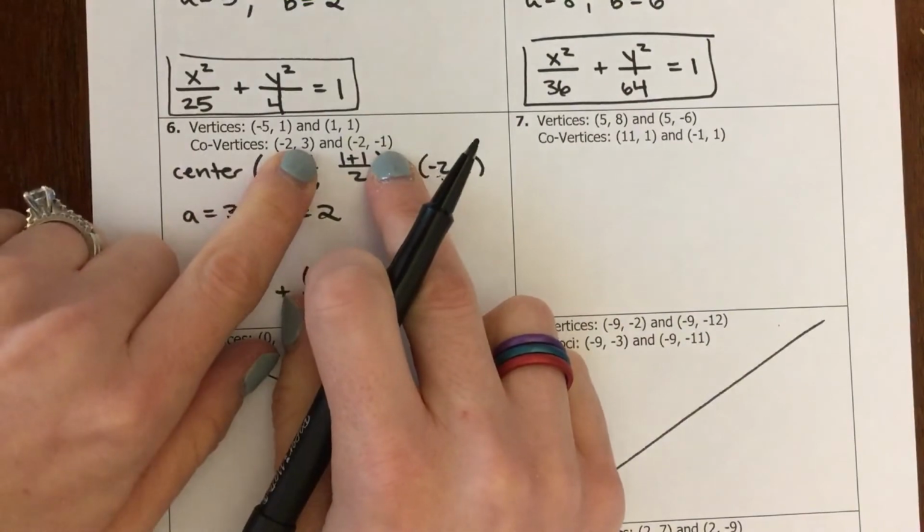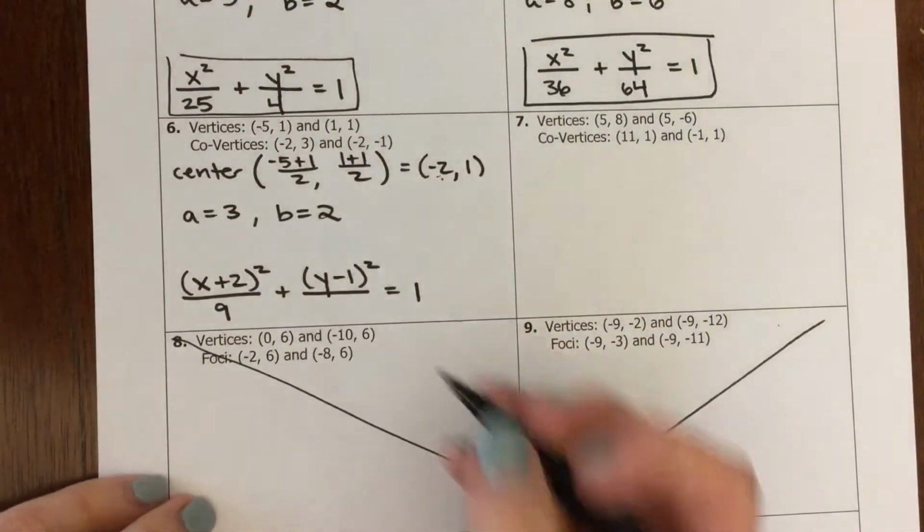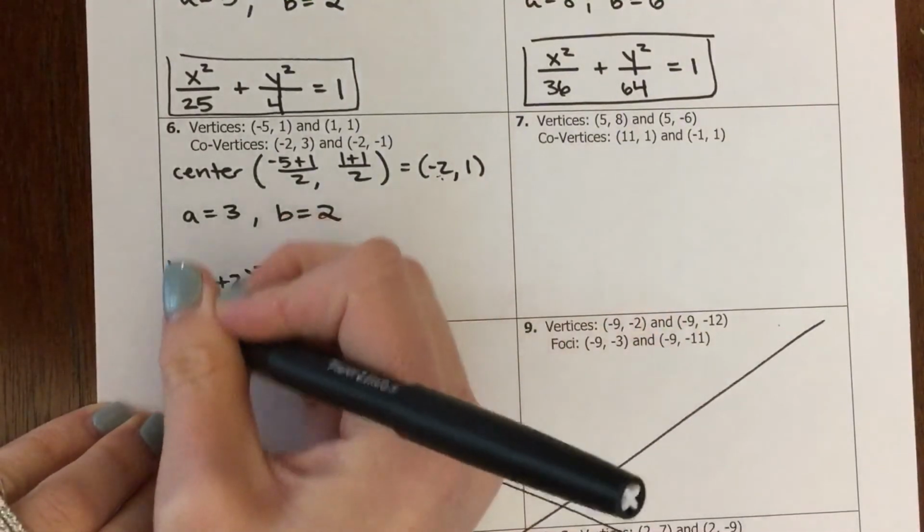And what's changing is the y coordinate. So that means we're going 2 units in the y direction. So we put it with the y. 2 squared would be 4.